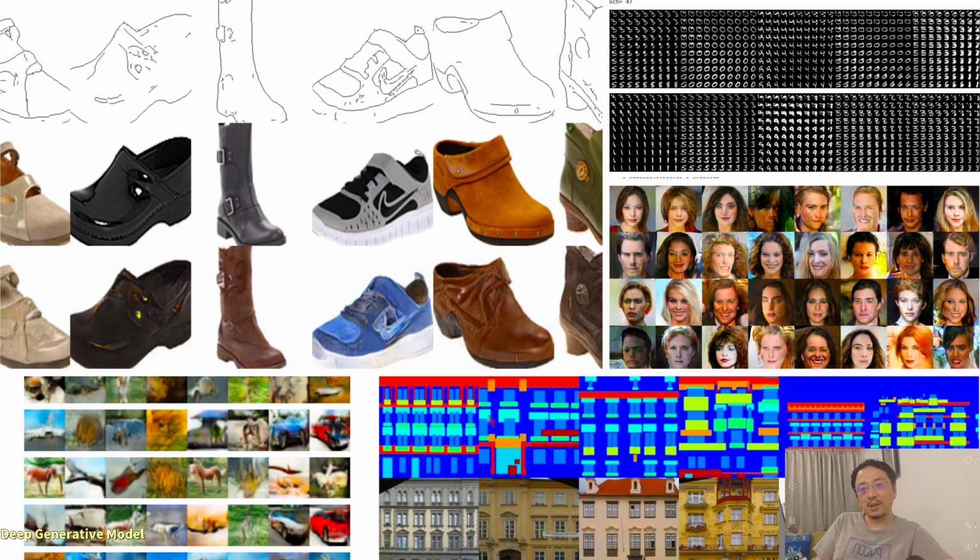And this one generates a picture from the segmentations. And also you can condition on some labels. So this one is generation conditioned by the class, by the label. So these are the typical tasks for generative adversarial networks.